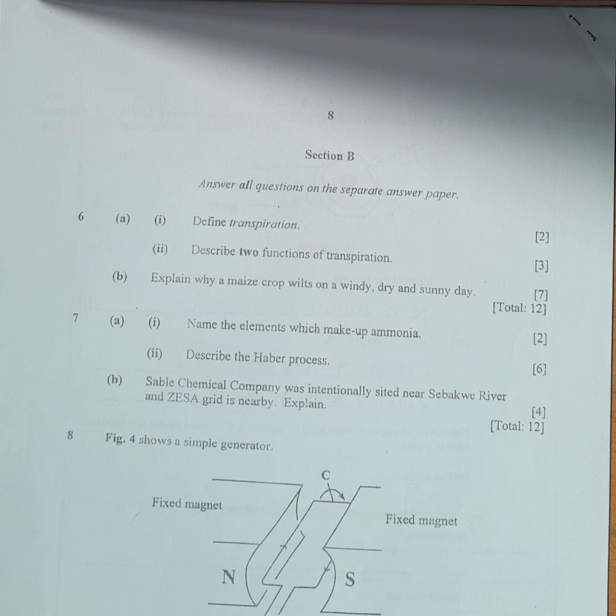It is saying the Sable Chemicals Kadoma was intentionally sited near Sebakwe River and the ZESA grid, which is nearby. Explain. So the reason why the chemical company was intentionally sited near Sebakwe River is that we are going to have water that is going to be electrolyzed in order to get hydrogen. And then the ZESA grid is going to provide electricity for the process of electrolysis. This is to produce hydrogen that is used in the Haber process.